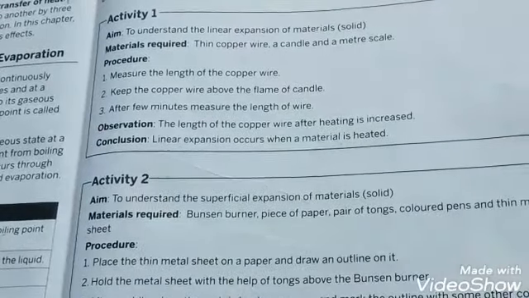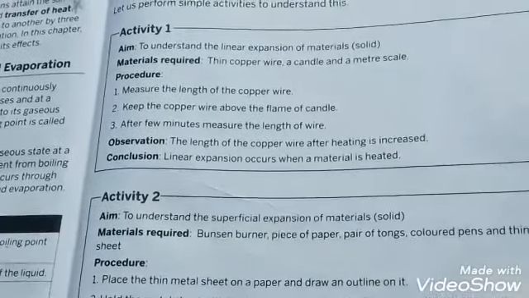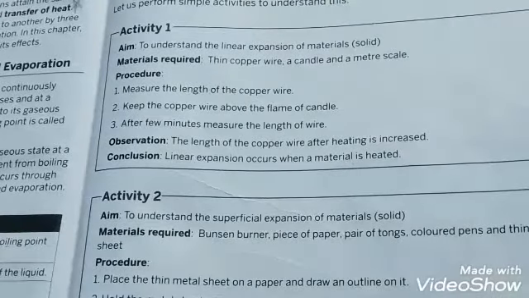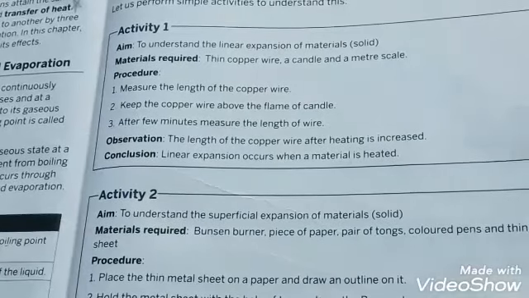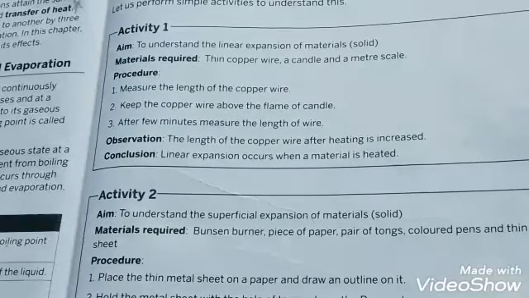So, yesterday we have studied about the three types of expansion. Today we'll study about the activity based on that. Okay, so I will just read through, it is very easy to understand. Linear expansion means lengthwise expansion. Okay, and it happens in solids when they are heated.